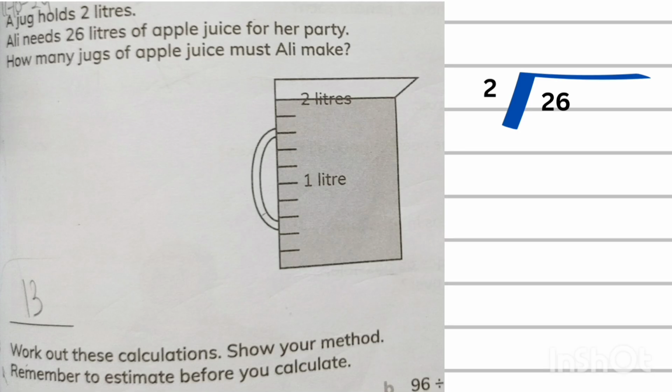In the next question, a jug holds 2 liters and we need to make 26 liters. So we'll divide 26 by 2. Let's understand the long division method. You have to divide a number, you will write it like this. Now look at the digits. We have 2 and 6.